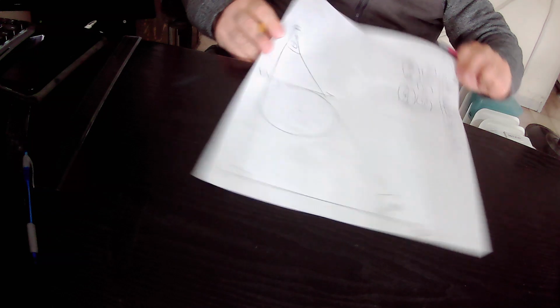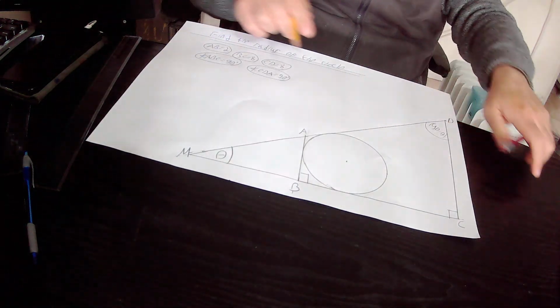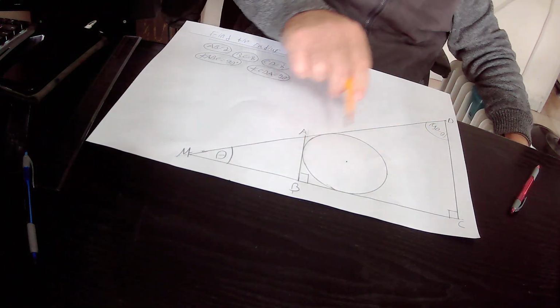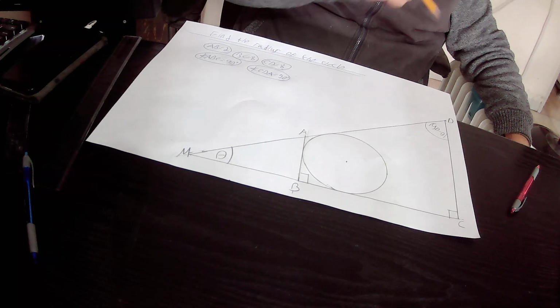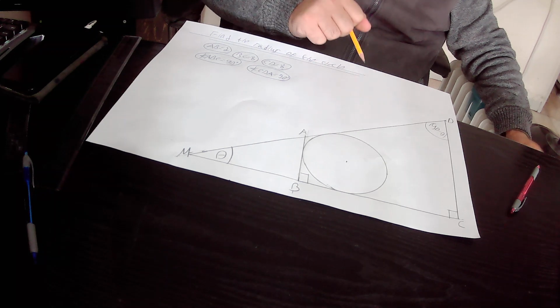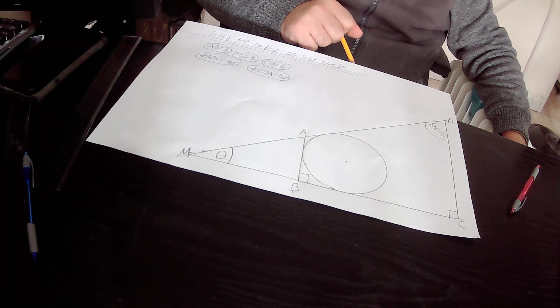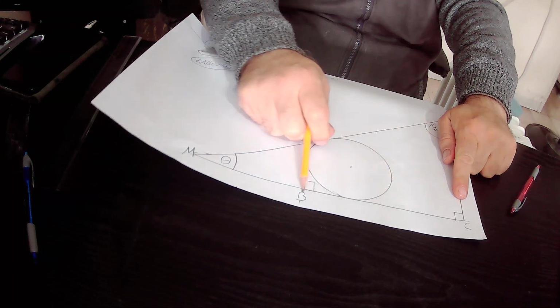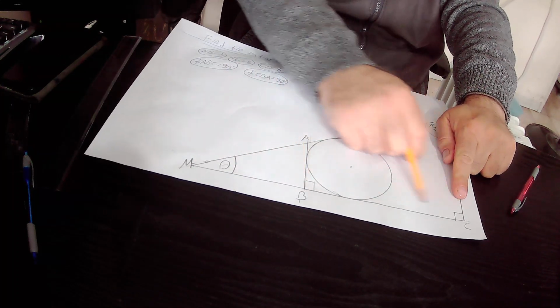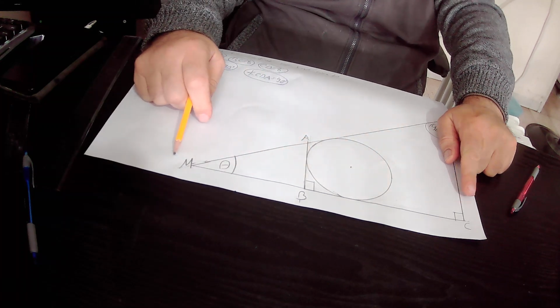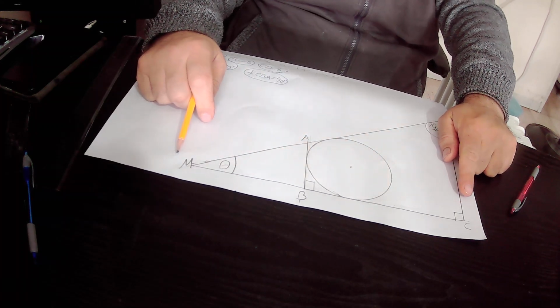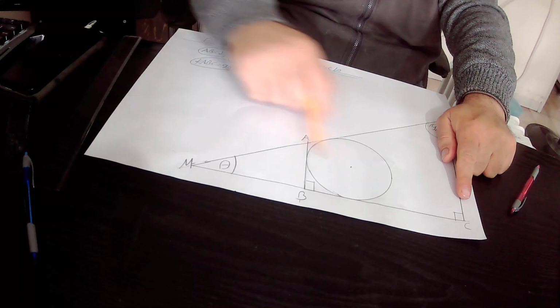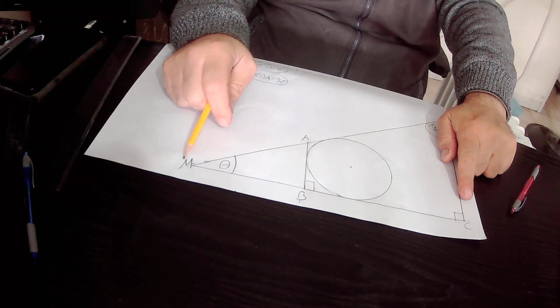Here, CB is one side of quadrilateral ABCD, therefore it is absolutely a straight line. Then we extended the straight line CB by a straight line, and the result is CM. So when you extend a straight line by a straight line, the result must be a straight line. Therefore CM is a straight line.